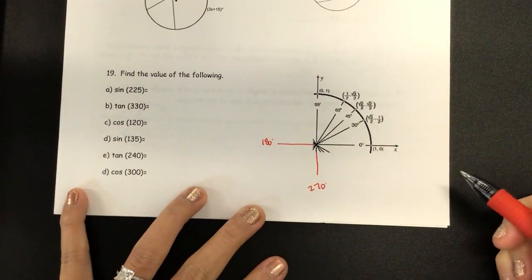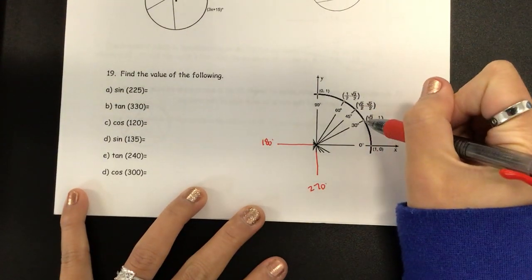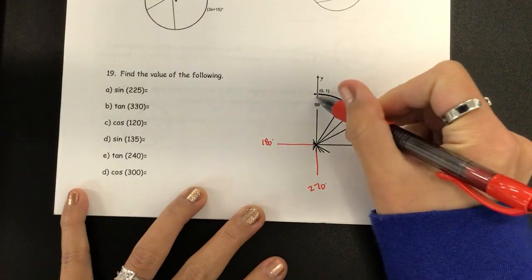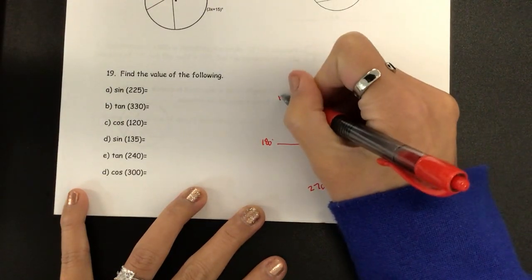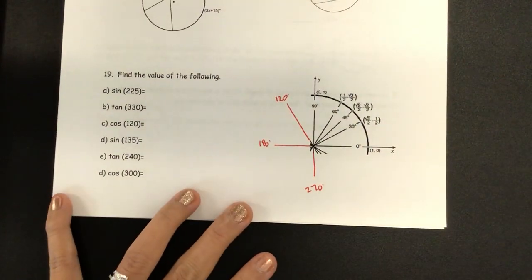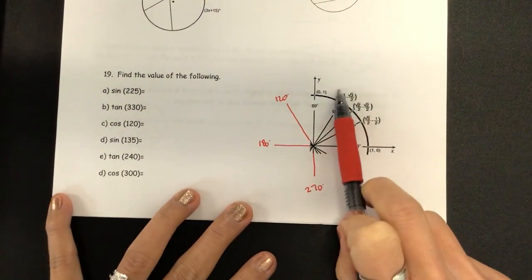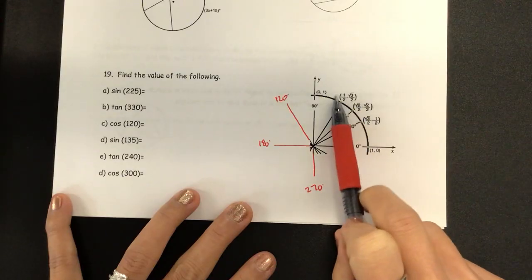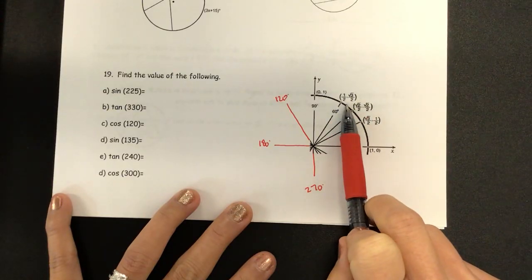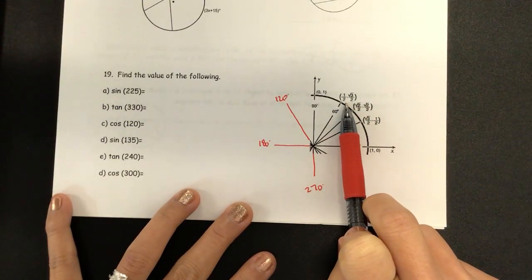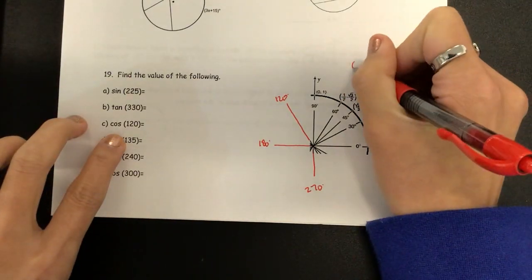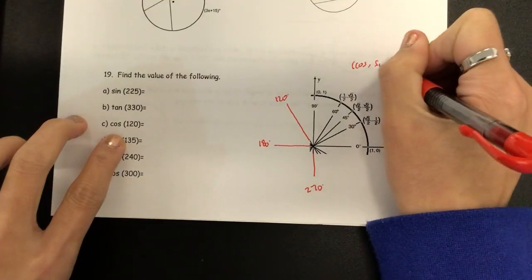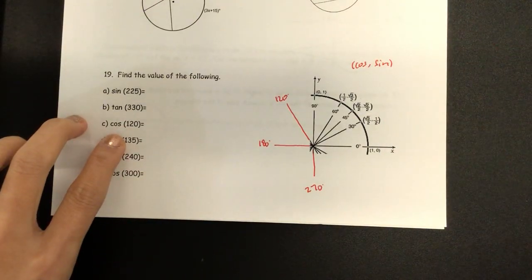270. So to get to 120, we're really adding by 30s. 30, 60, 90. Would you agree the next one is then 120? Yes? Okay? And so that has to do with 60 degrees right here, correct? Now, because it's cosine, are we looking at the x or the y? Let's write something. Cosine is an x value. Sine is a y value. Do we all remember that?